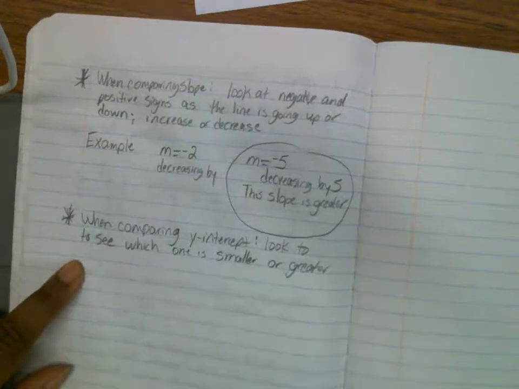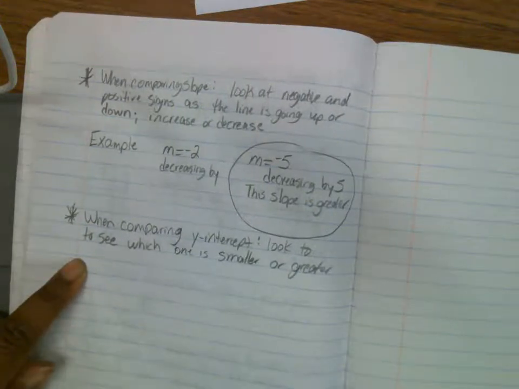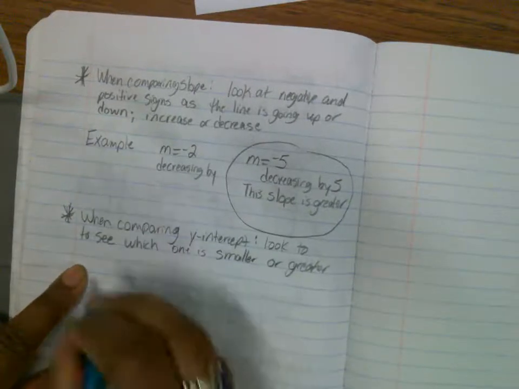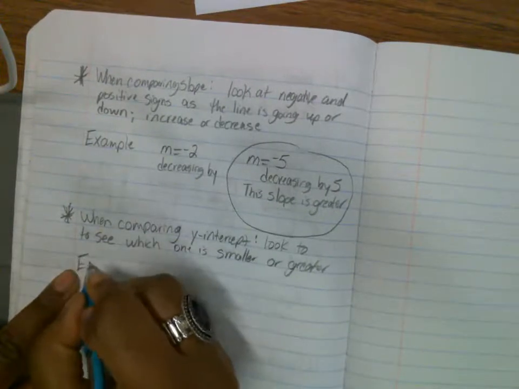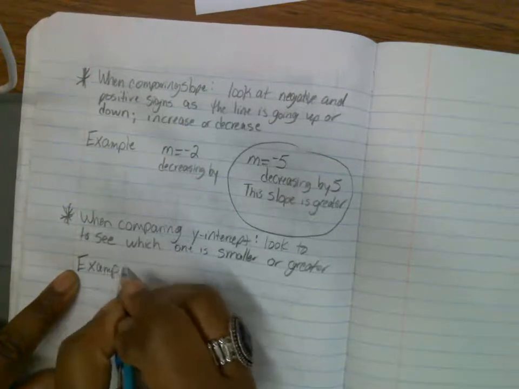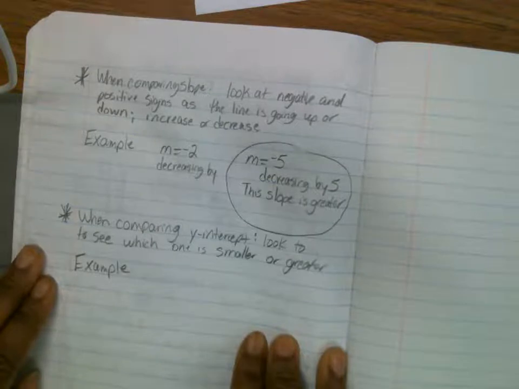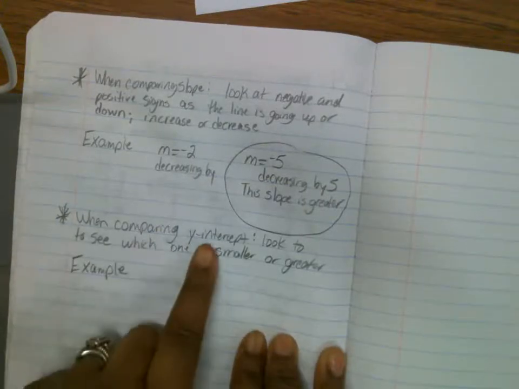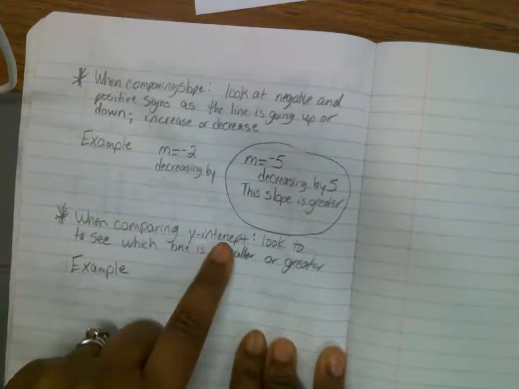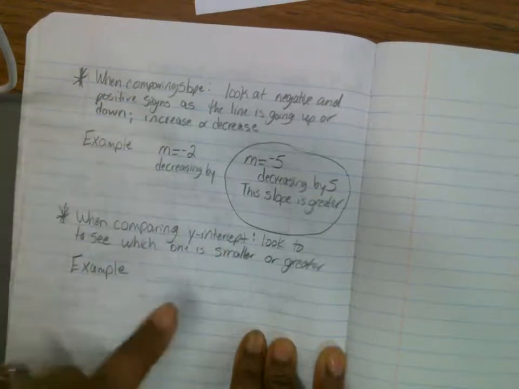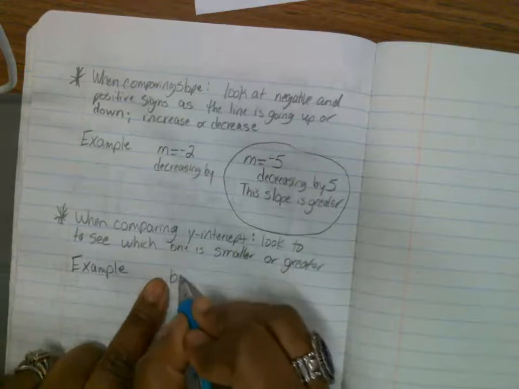To drive this home, I have to do an example just to make sure that you understand. Remember, the letter that represents y-intercept is b. The letter that represents slope is m. So in this example, you have two y-intercepts.